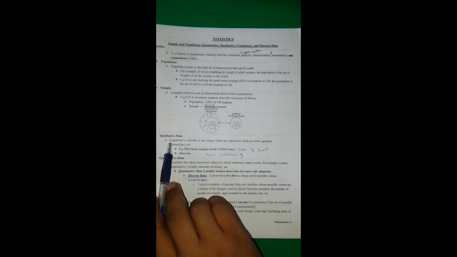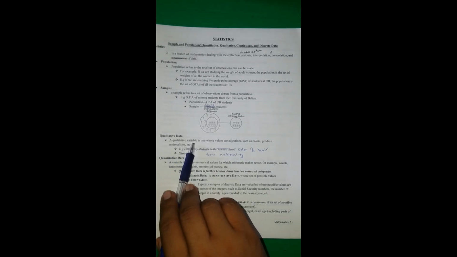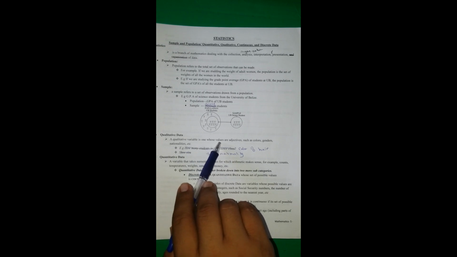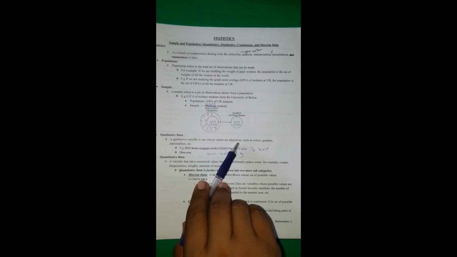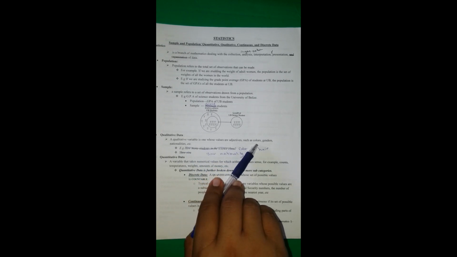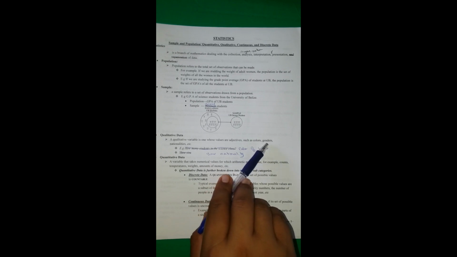It's going to be Nike, it's going to be Adidas, anything that you know that is out there. Here it says a qualitative variable is one whose values are adjectives, such as color of hair, color of skin, gender and nationality.